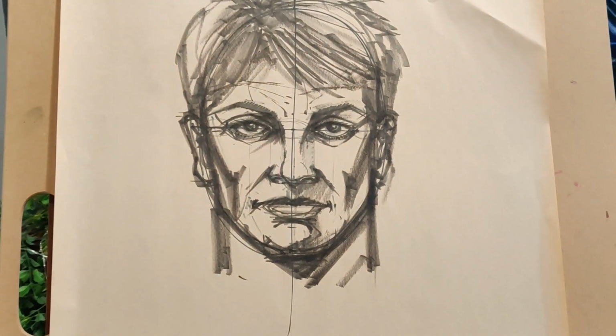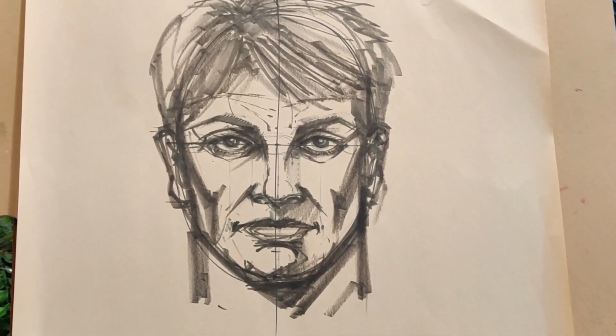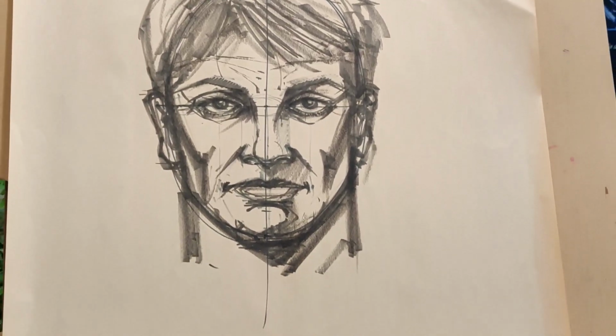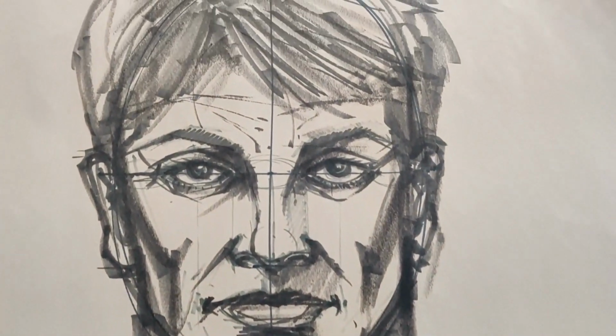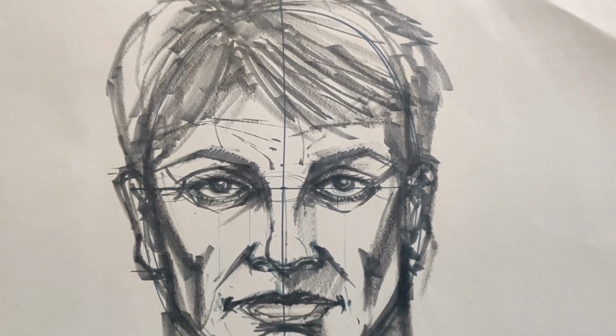Hey folks, Arvin here. Today we're going to be drawing this face. A lot of people have difficulties drawing faces. I'm just going to break down some of the basic concepts and proportions for you. So let's get started.